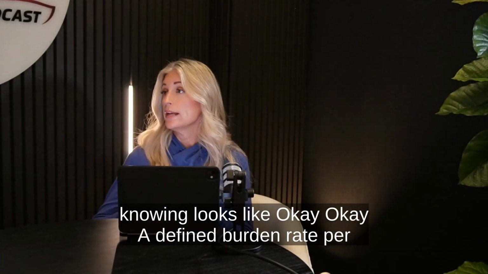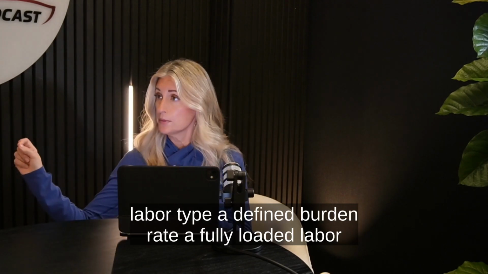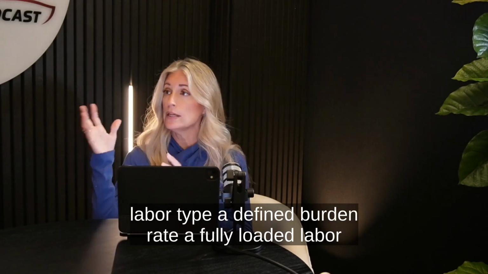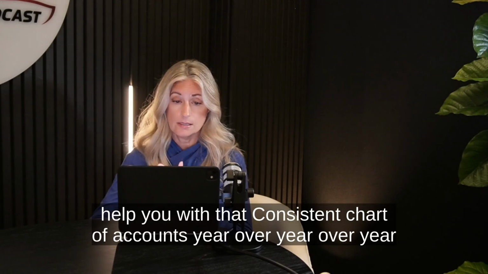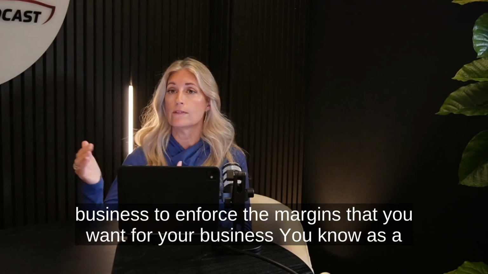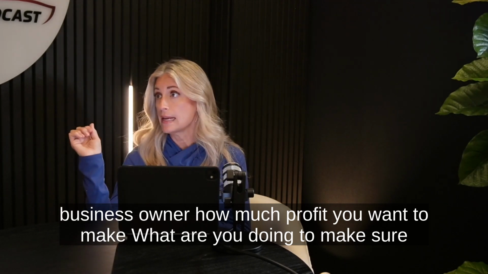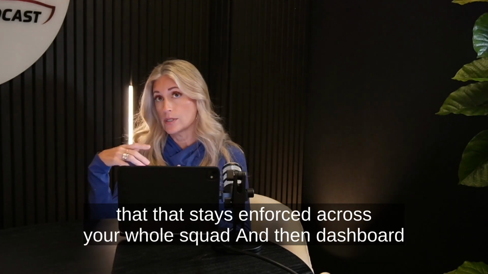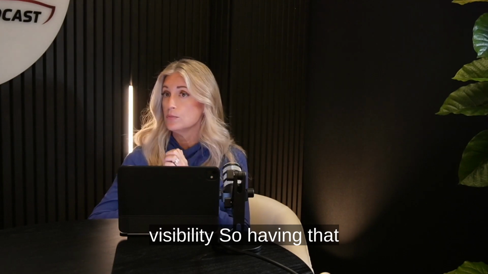So let's define what knowing looks like. A defined, fully loaded labor burden rate per labor type. Very clean cost codes. We'll help you with that. Consistent chart of accounts, year over year over year. Margin enforcement rules. What kind of systems do you have in place in your business to enforce the margins that you want for your business? You know, as a business owner, how much profit you want to make. What are you doing to make sure that stays enforced across your whole squad? And then dashboard visibility.